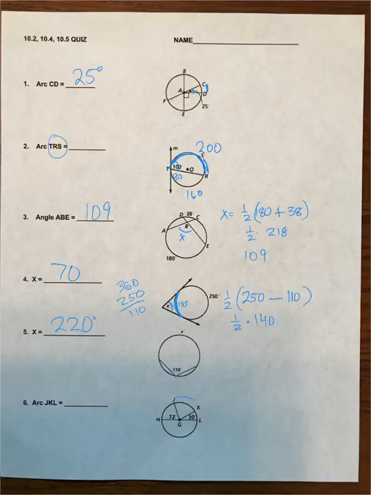And number 6, it wants JKL. So it wants this whole arc. You could get JGK if you wanted to, or you could just realize that JKL is 180 minus that 72, because that whole arc would be 180 from H to L. If we take out the 72, that'll give us what we want. So 180 minus 72 is going to give us 108.